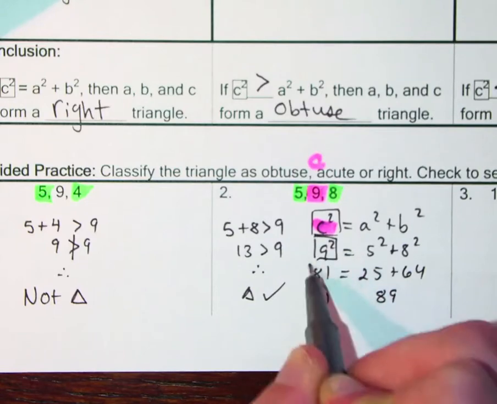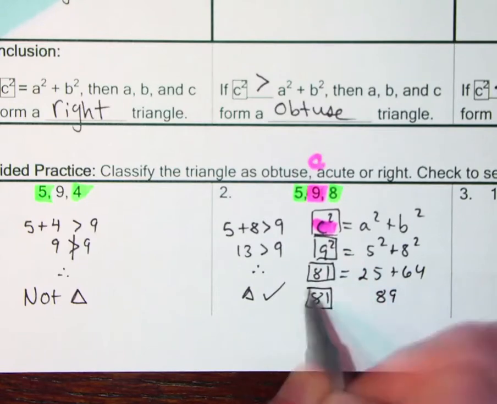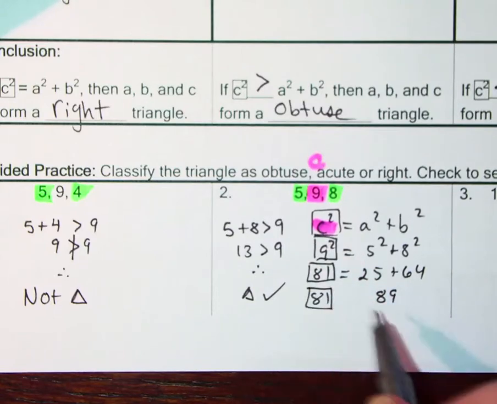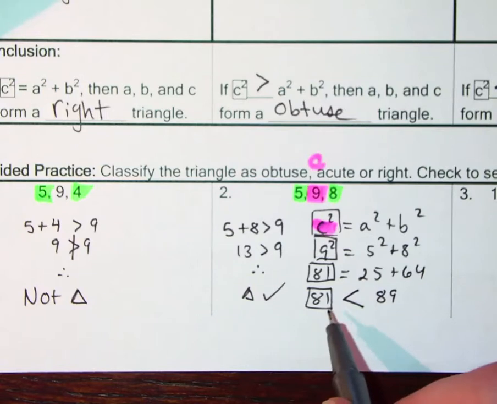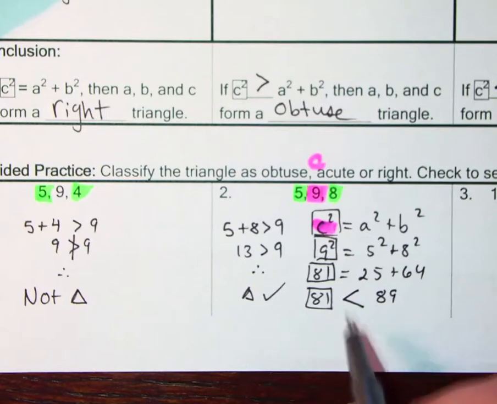So keep an eye on your longest. Did it come out to be bigger, equal, or less? And it turned out to be less. So the longest side all of a sudden became less. It got smaller, making this an acute triangle.